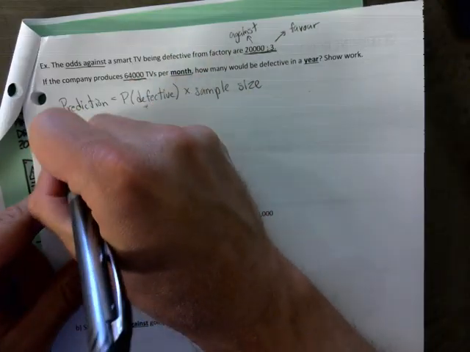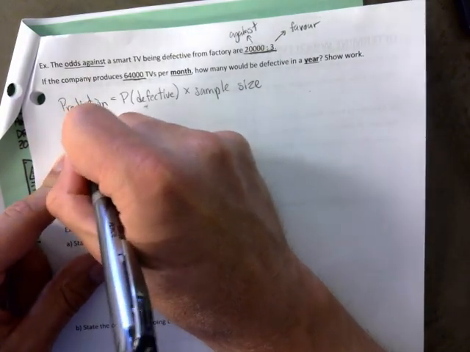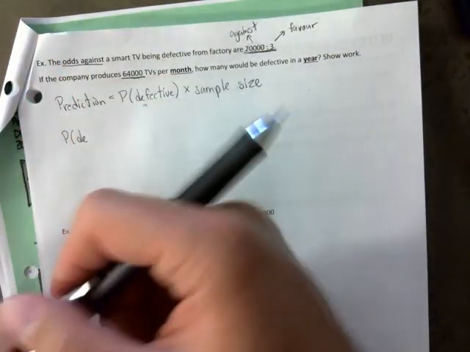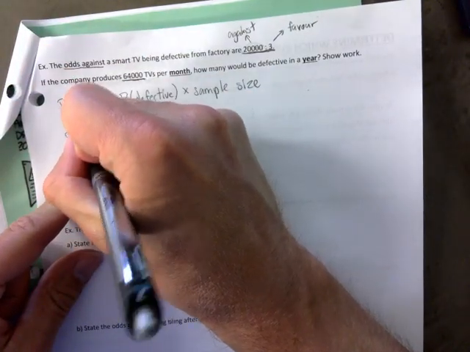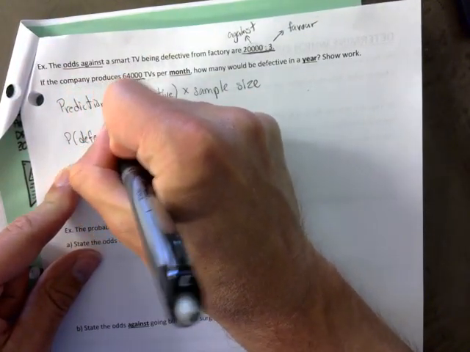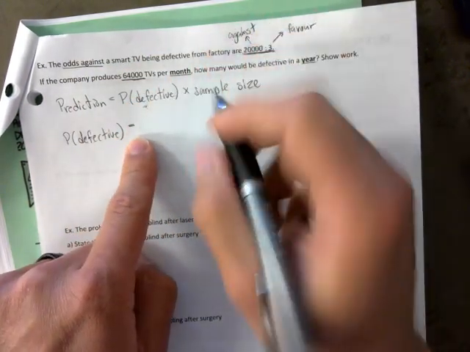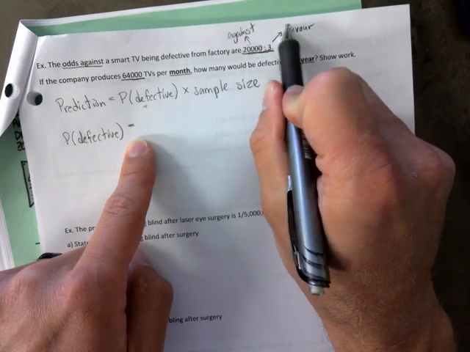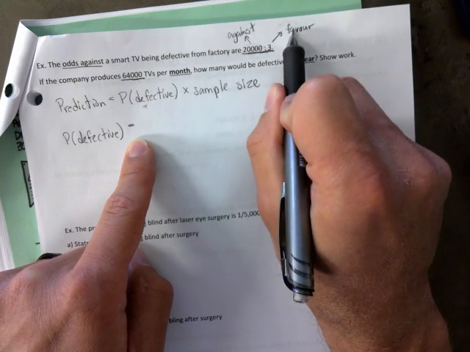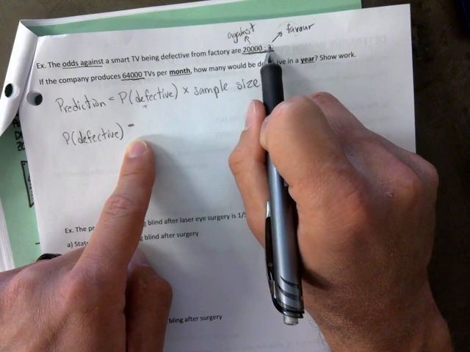So for the probability of it being defective, in favor, how many ways can a TV be defective? 3.